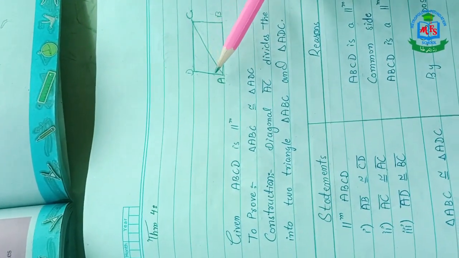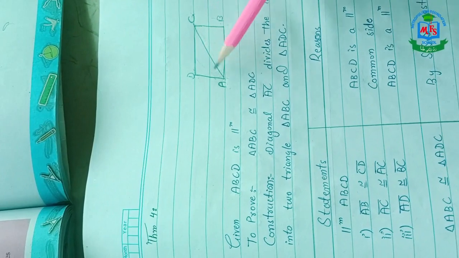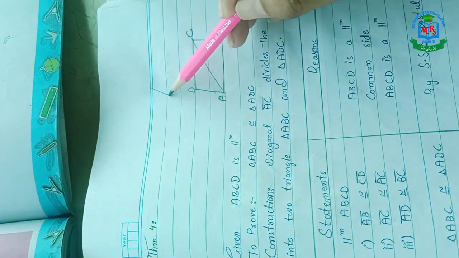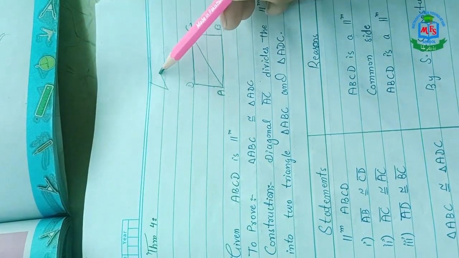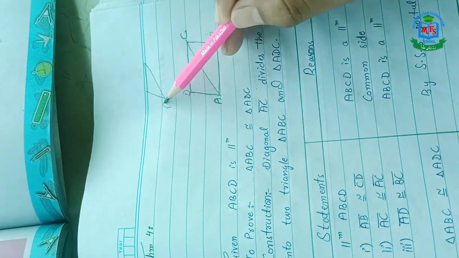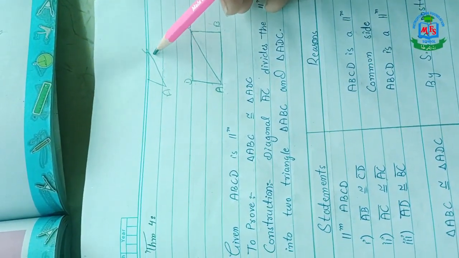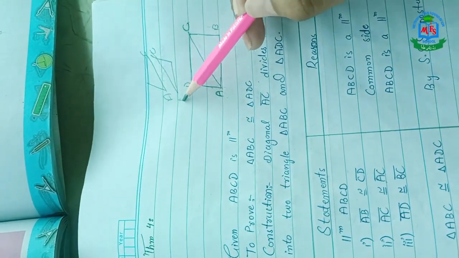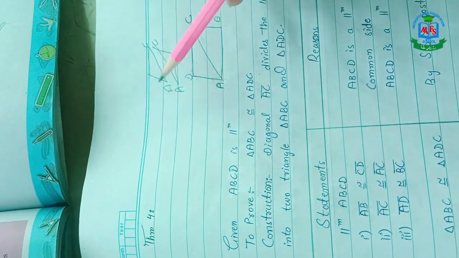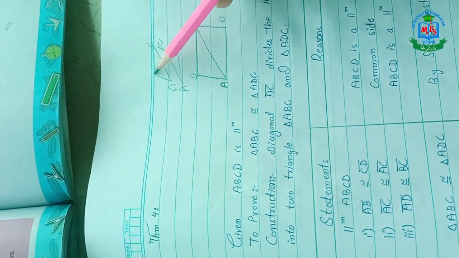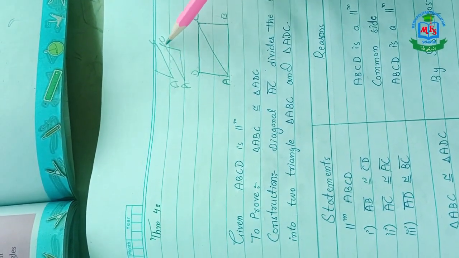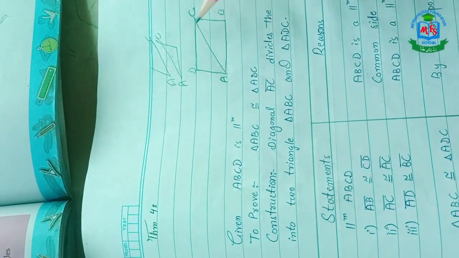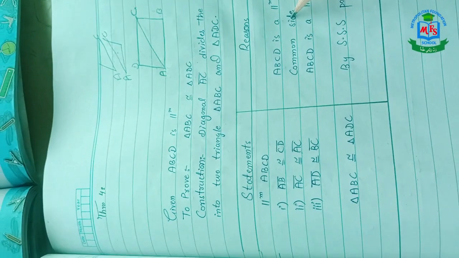When we divide into these two triangles, the AC line is the same for this triangle and the A to C line is the same for this triangle. So A to C is our common side.